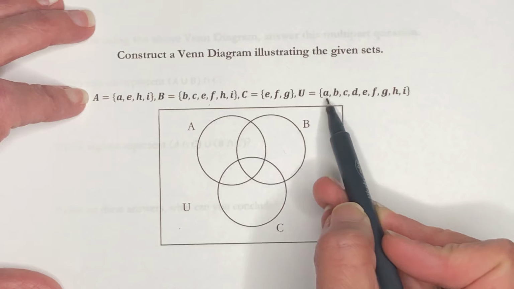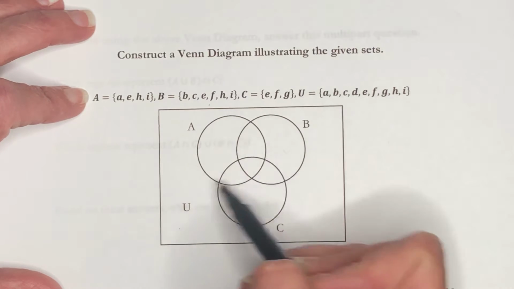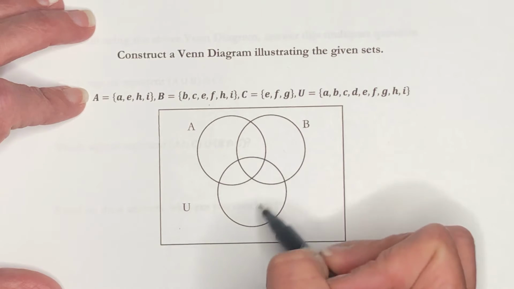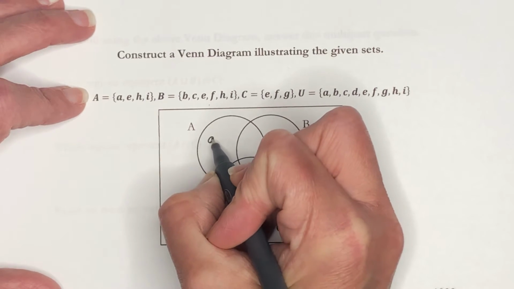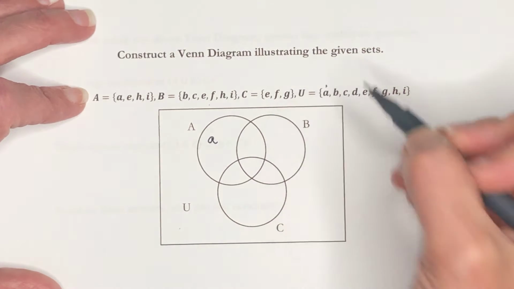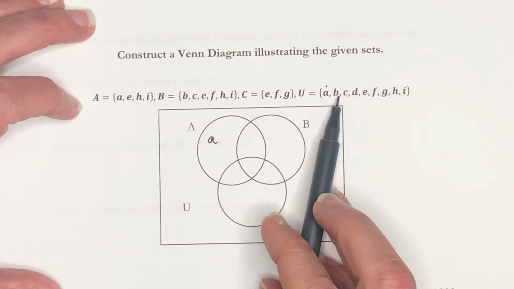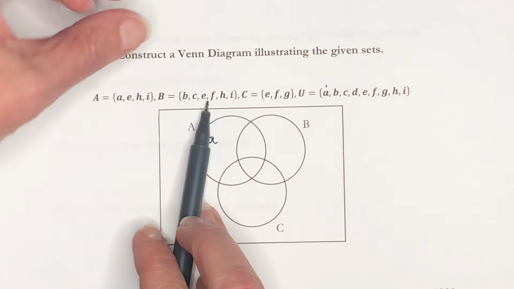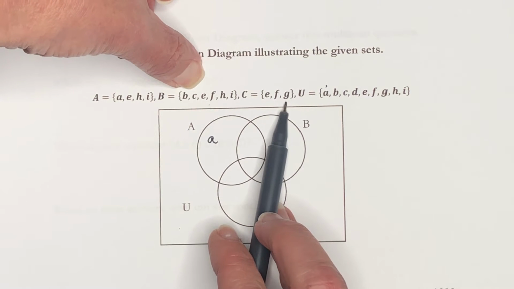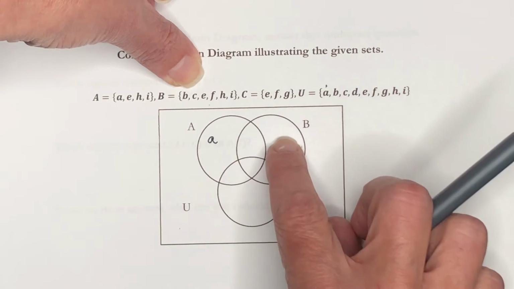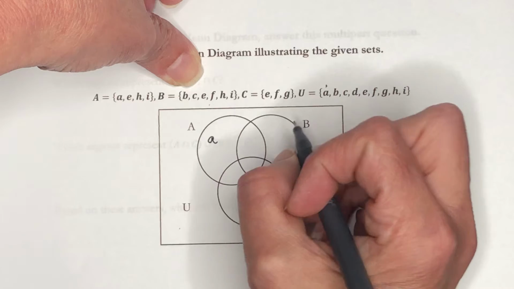So what I want to do is write down the A inside the A circle, but in an area that is not in B or in C. So our A is in that region right there. Now for B. B is not in A. It does appear in B, but not in C. So similar to the A here, the B needs to go inside the B circle, but not in any of the others.